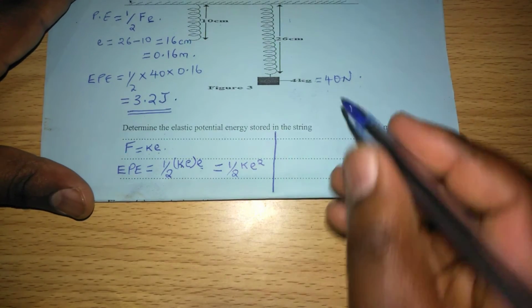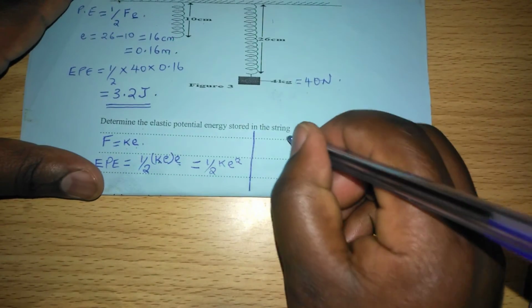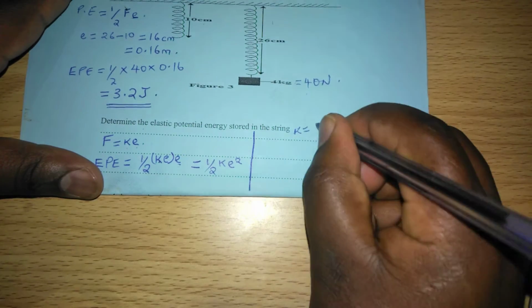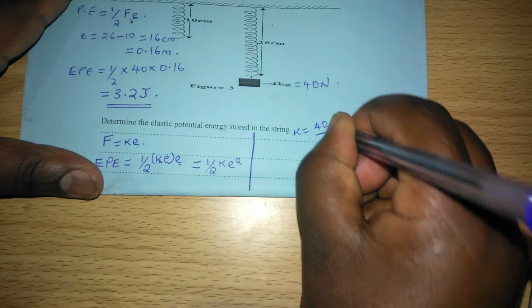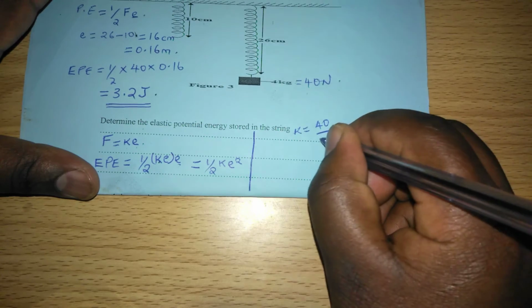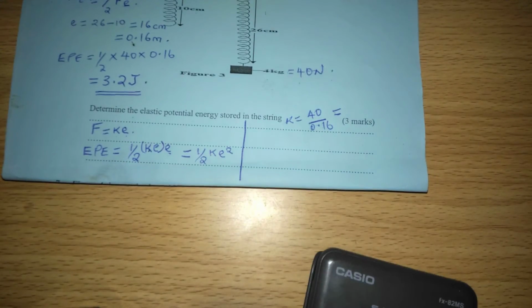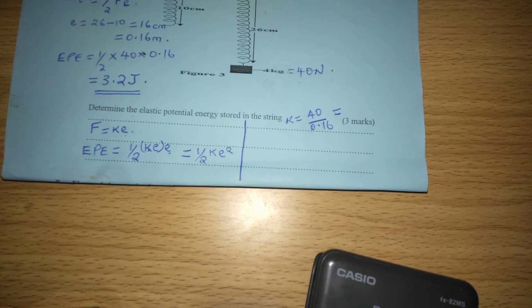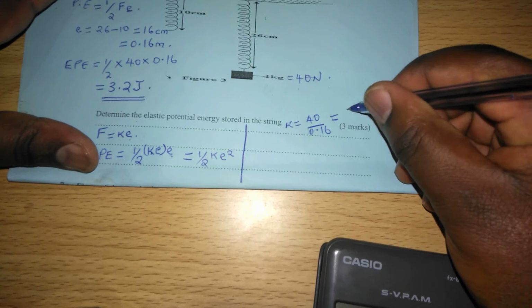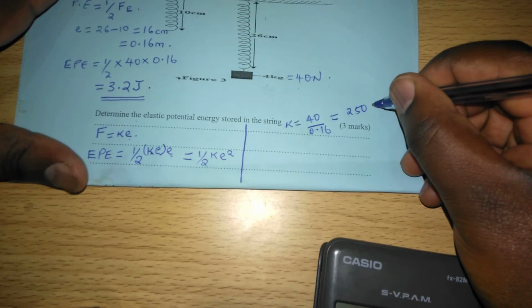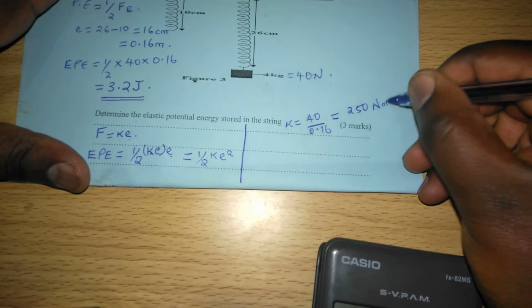For this setup, the constant can be given by taking a force of 40 divided by an extension of 0.16. When we take 40 divided by 0.16, this gives us 250 newtons per meter. So the spring constant is 250 newtons per meter.